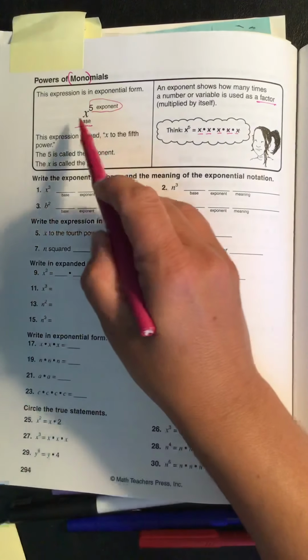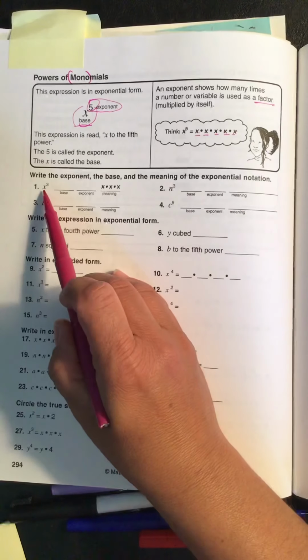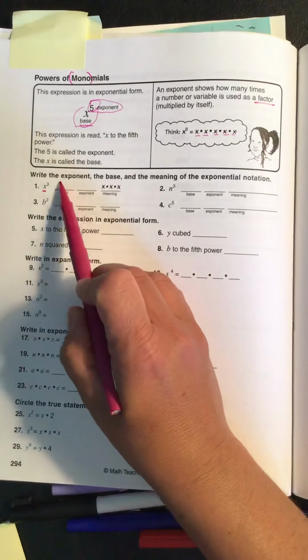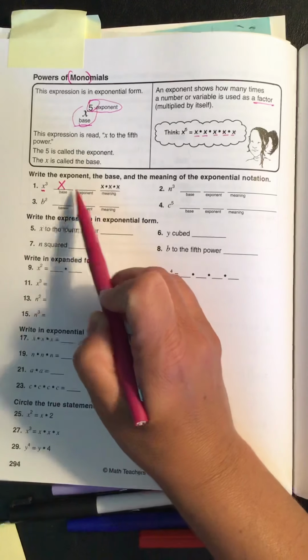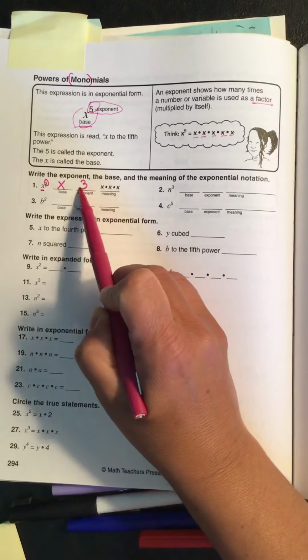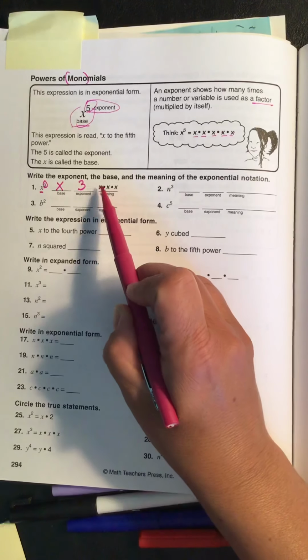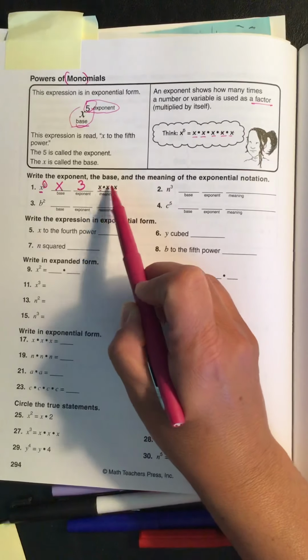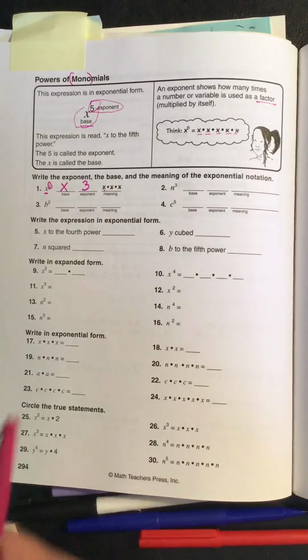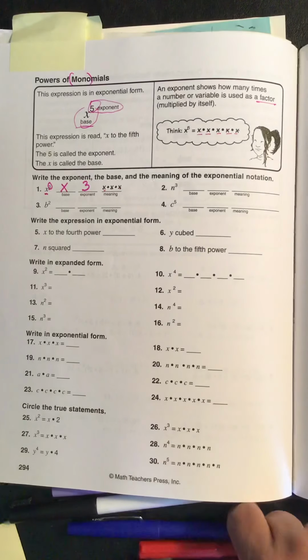So if the base is the bottom number and the small number is the exponent, my base here is x. So you'll write x here. My exponent is this tiny number up here, so my exponent would be 3. Okay, and then it says that it means x times x times x, 3 times. Okay, I'm going to help you with 2, and then you're going to do 3 and 4 on your own.